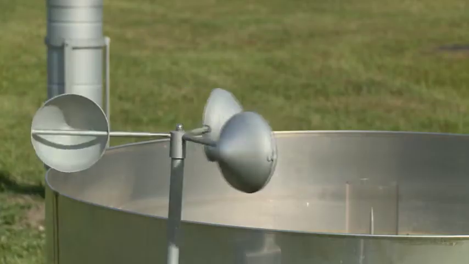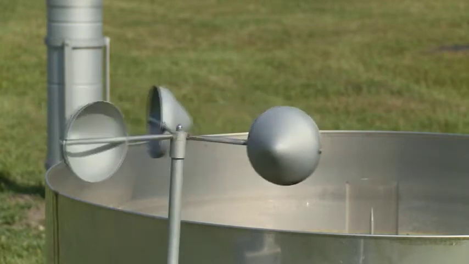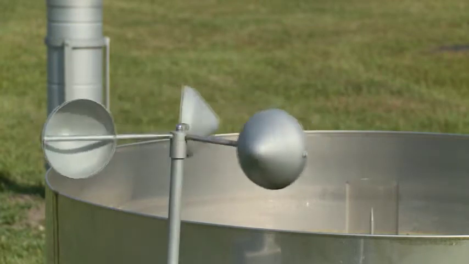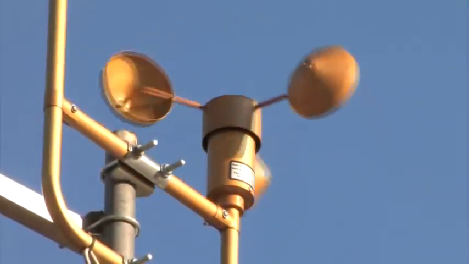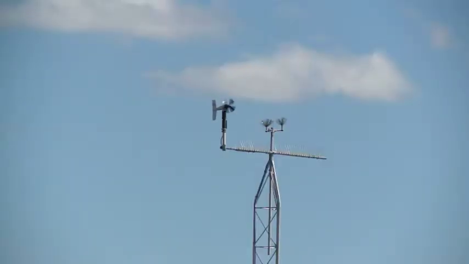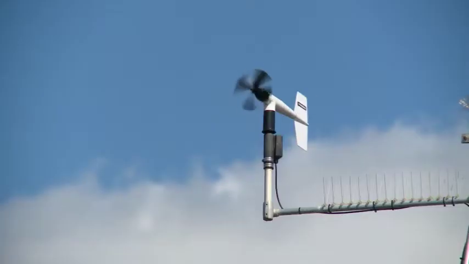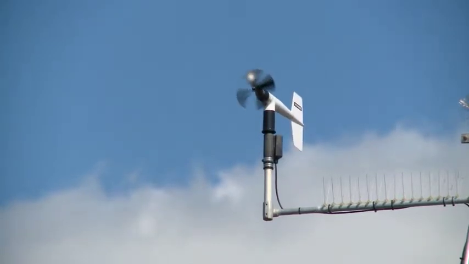Wind speed is measured by an anemometer. That is an instrument with spinning cups or propellers. The stronger the wind, the faster they spin. Many anemometers are built into a wind vane to resemble an airplane without wings. The wind vane points into the wind, and the propellers measure the speed of the wind. This combination instrument is called an aerovane.